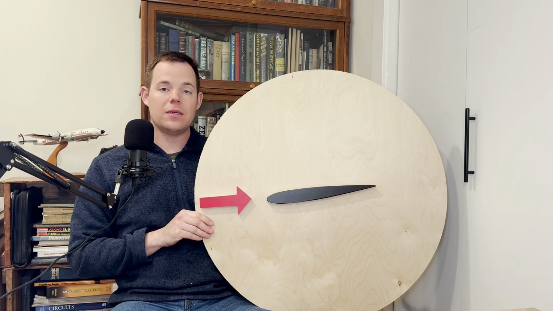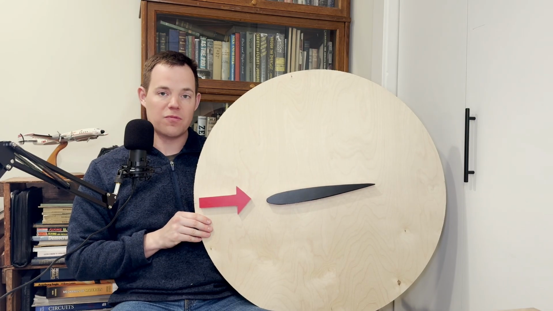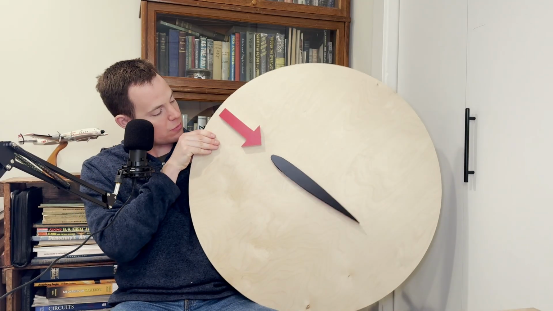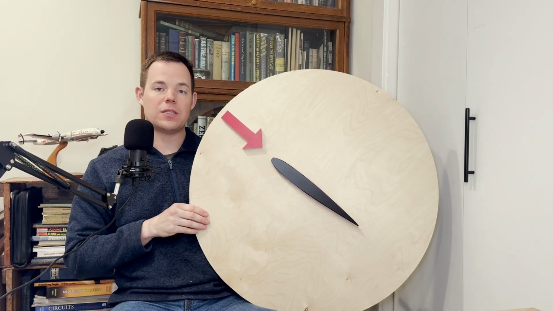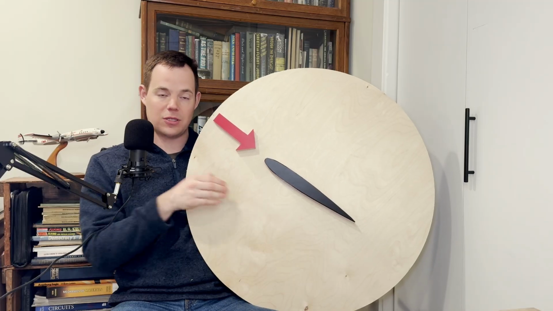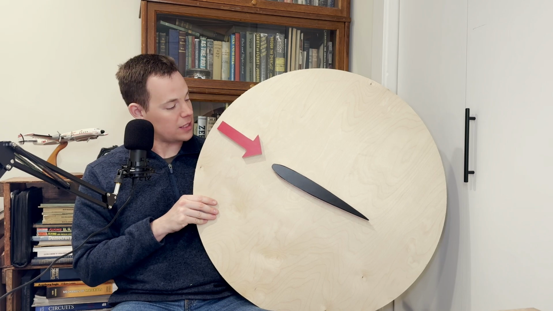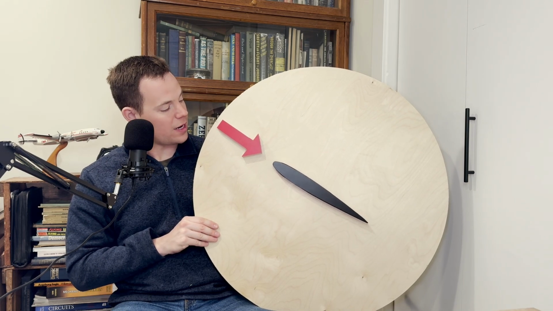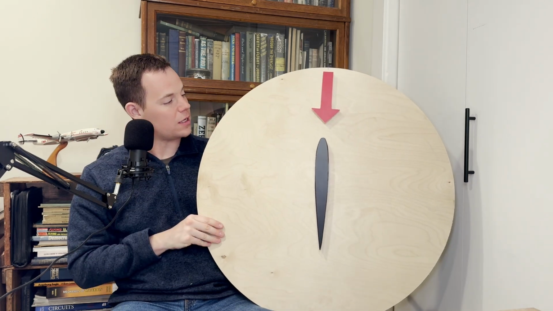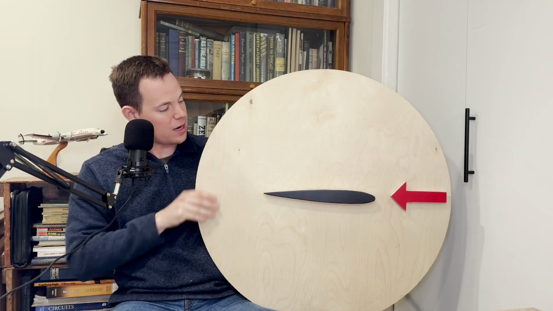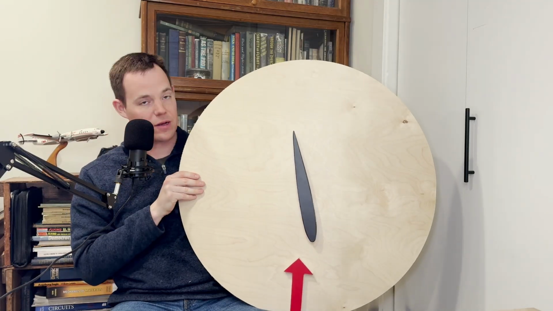But we need to look at the relative wind itself, because the relative wind can change. So let's say we rotate this whole assembly like this. Now the relative wind is down and to the right. But because the angle between the relative wind and the chord line did not change, we still have 0 degrees angle of attack. And that can be said for any rotation of this entire assembly. Still the exact same angle of attack.